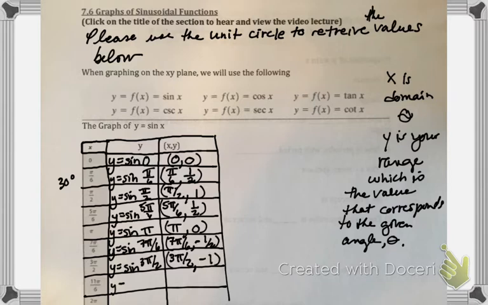Next is y equals sine at 11 pi over 6. Okay, 11 pi over 6 is a 30-degree angle in quadrant 4. Sine is negative in quadrant 4. So I get 11 pi over 6, comma negative 1/2. And finally, sine at 2 pi. So y equals sine at 2 pi. That's the same as 0. It's 0. So I get 2 pi, comma 0. And these values are what we're going to take.